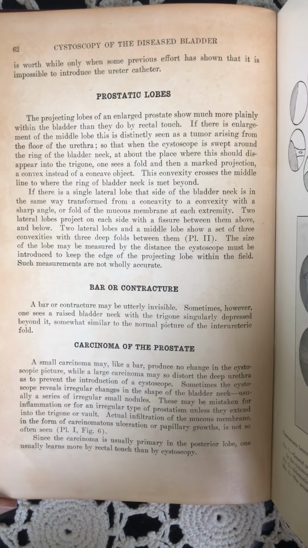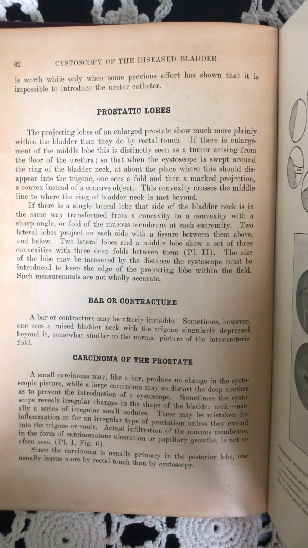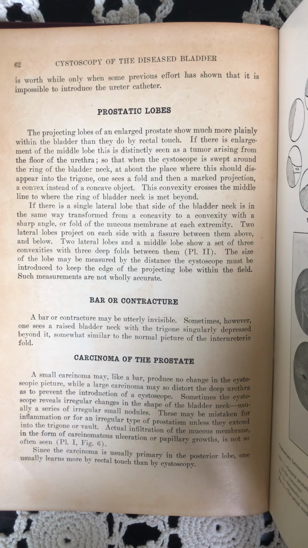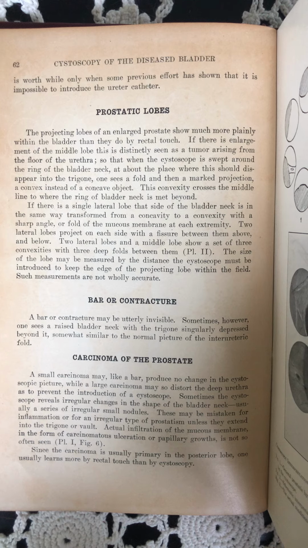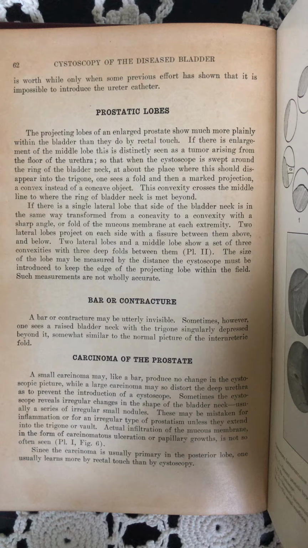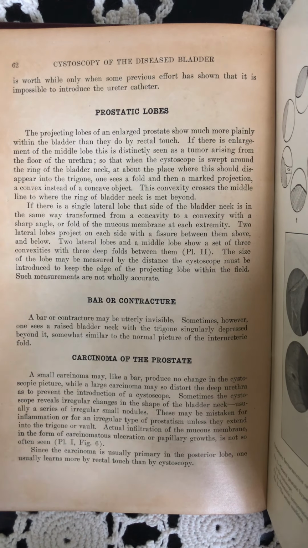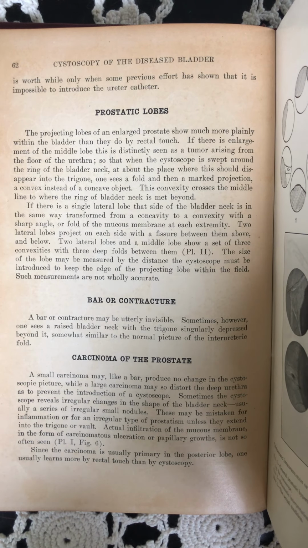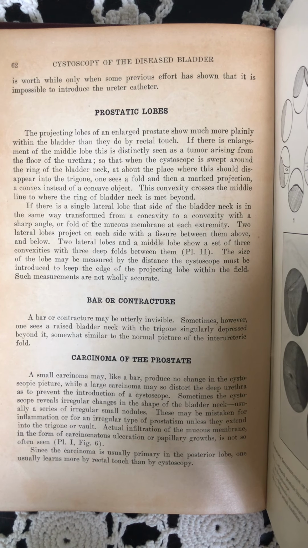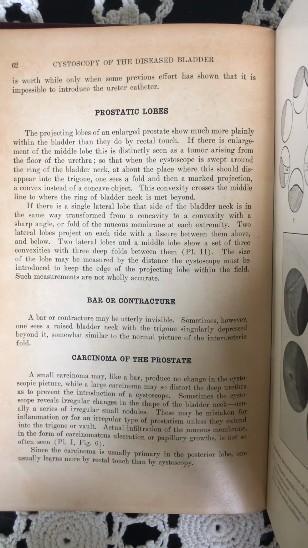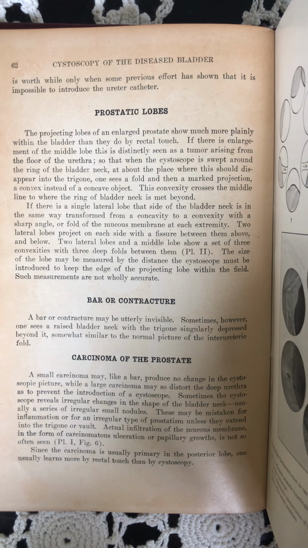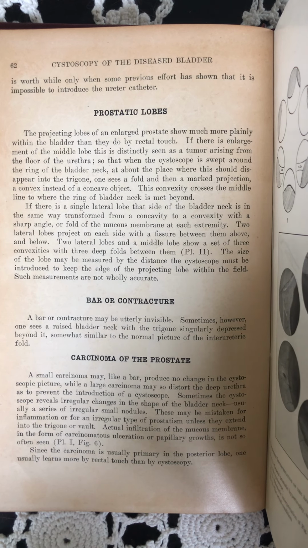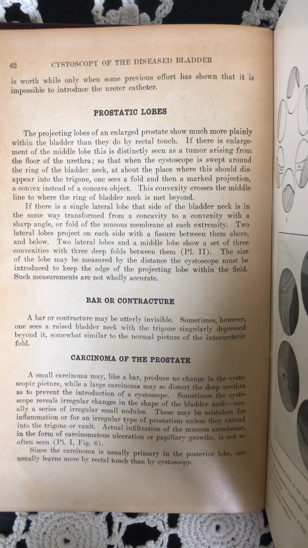Prostatic lobes. The projecting lobes of an enlarged prostate show much more plainly within the bladder than they do by rectal touch. If there is enlargement of the middle lobe, this is distinctly seen as a tumor arising from the floor of the urethra, so that when the cystoscope is swept around the ring of the bladder neck, at about the place where this should disappear into the trigone, one sees a fold and then a marked projection, a convex instead of a concave object. This convexity crosses the middle line to where the ring of bladder neck is met beyond.